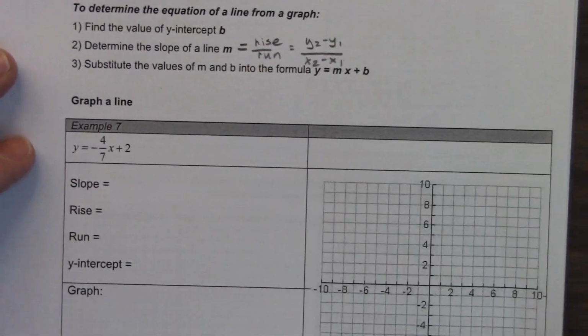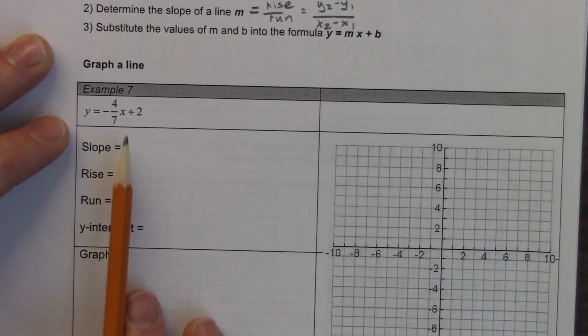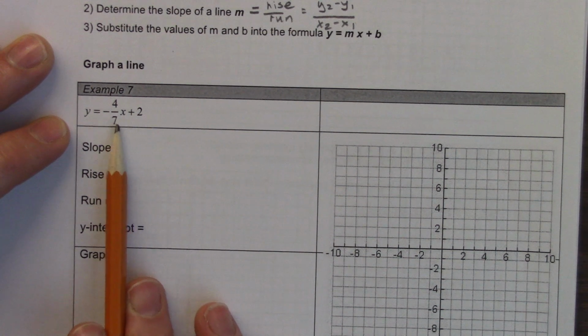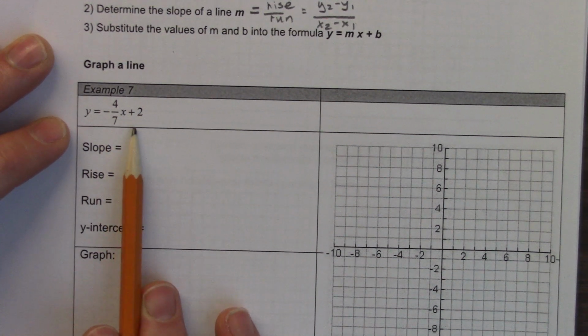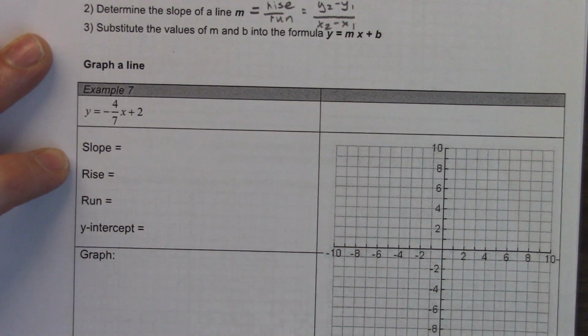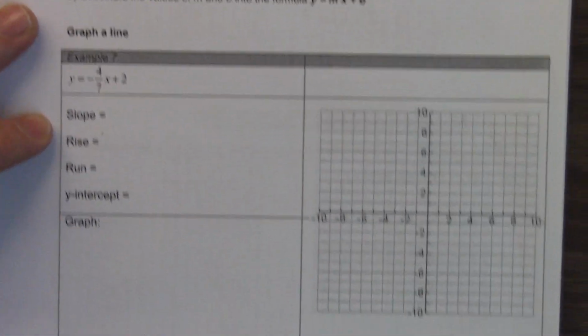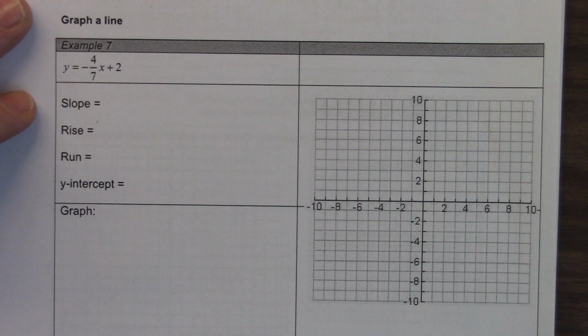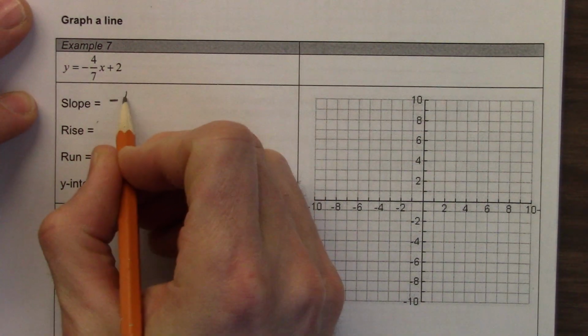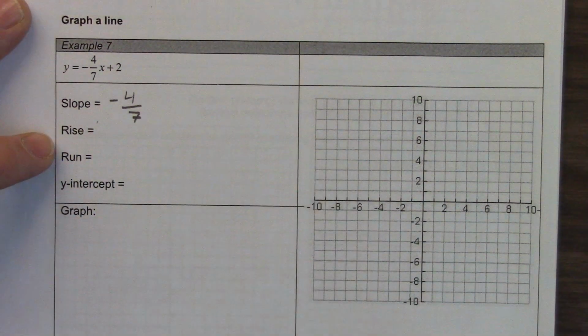All right, here we go. We are graphing. Graph a line. It says y equals negative 4 over 3, 7, x plus 2. So here we know the slope is what, RC? What's the slope? Yep. What's the rise, Rudy?